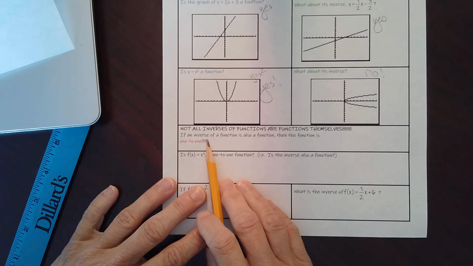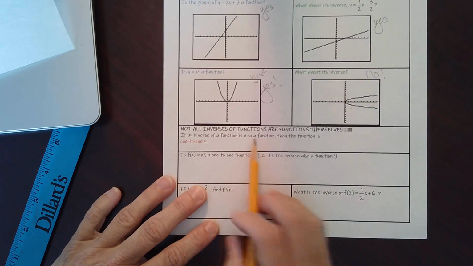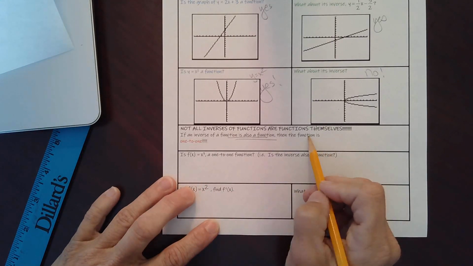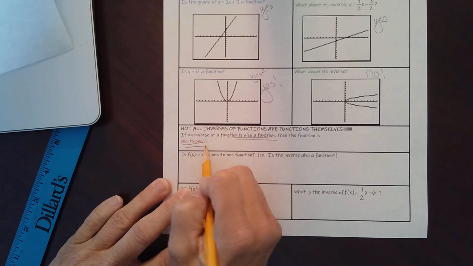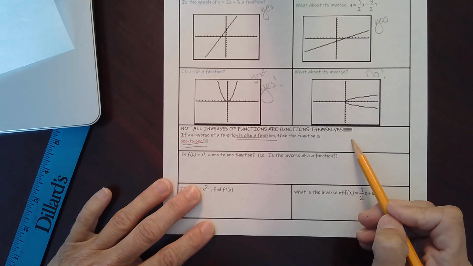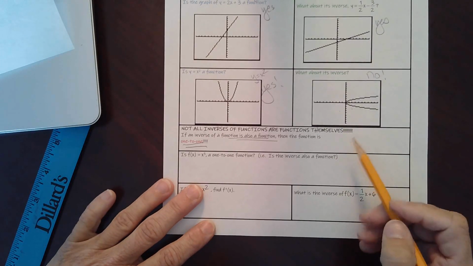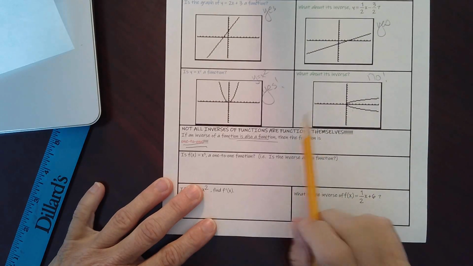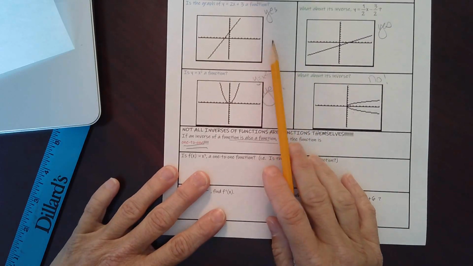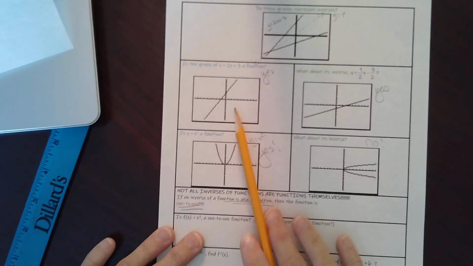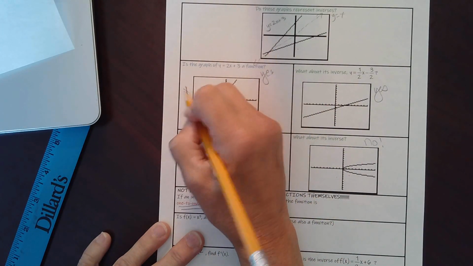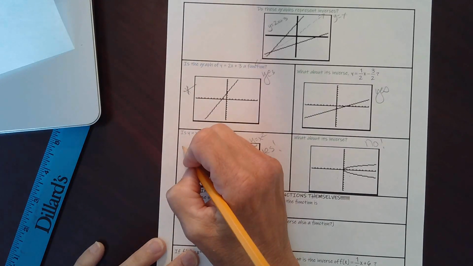If an inverse of a function is also a function, then we say that the function is one-to-one. Ooh, the word function is used a bunch of times there. Okay, so let's put this back in perspective. Going back to our two examples, this graph is a function.